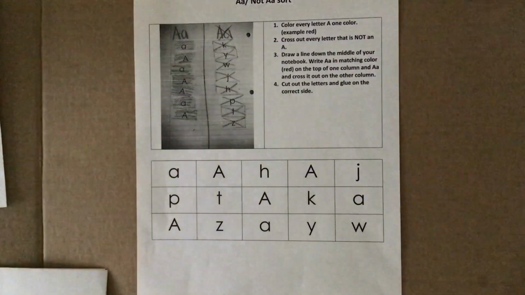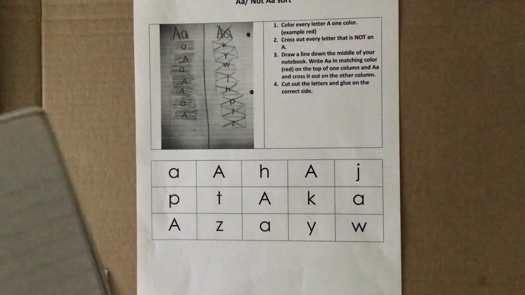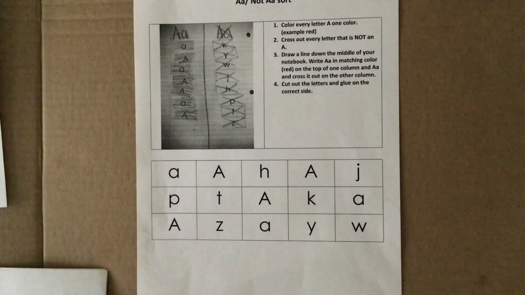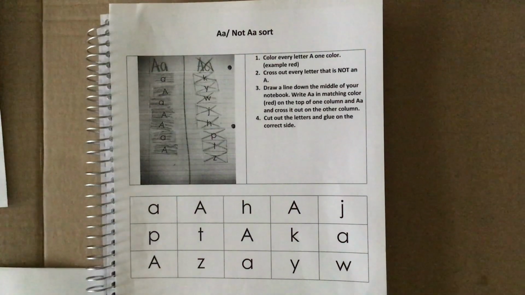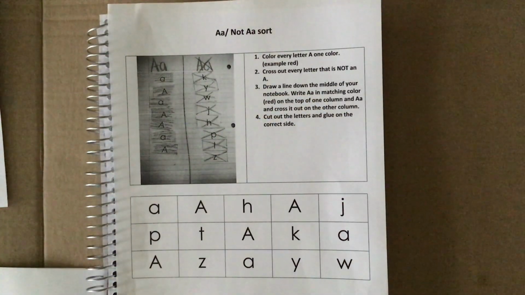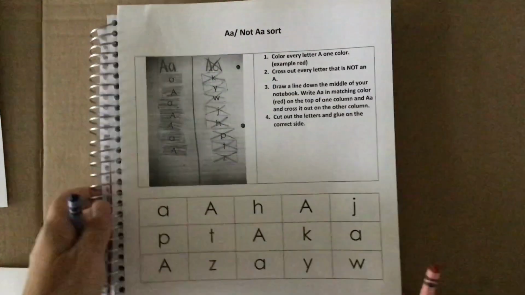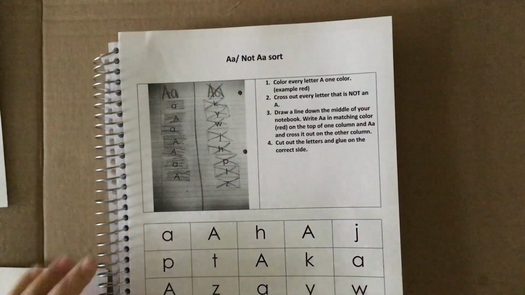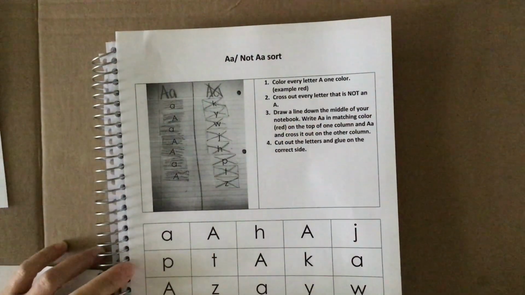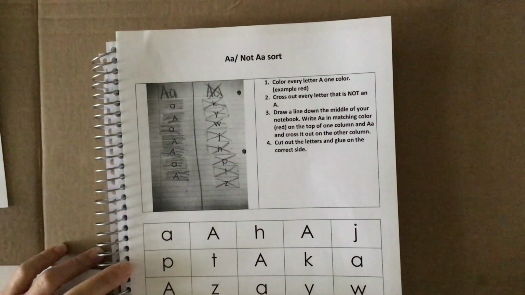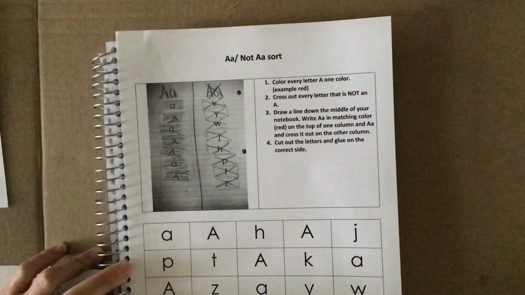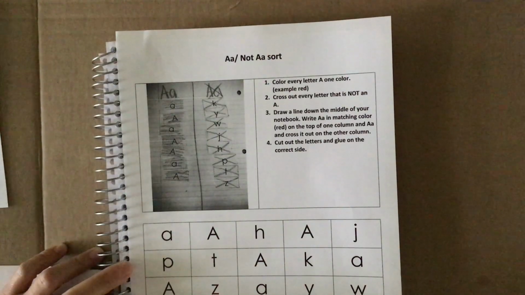So for this, you're going to need your notebook. So you need to take your notebook out, and you're going to pick 2 crayons. Today I picked red and blue because that's what's in our example here, okay? Or actually I'll just pick red for today. So what you're going to do is you're going to color every letter A that you see the color red. But when you see a letter that's not an A, you're going to put an X on it, okay?